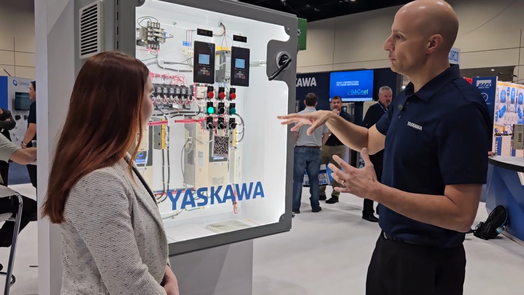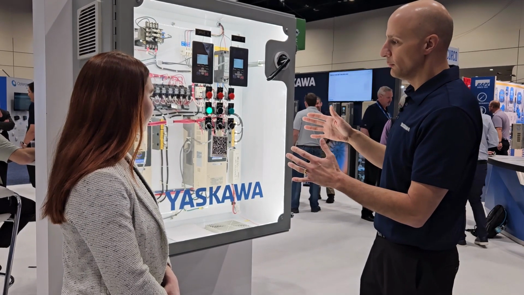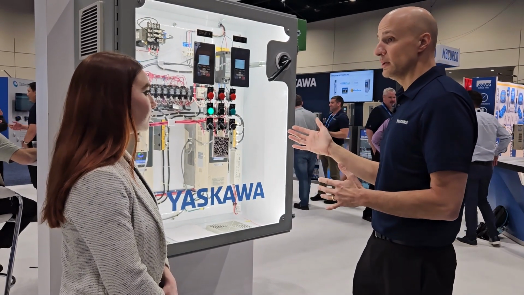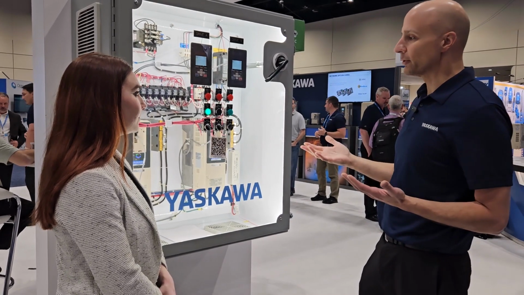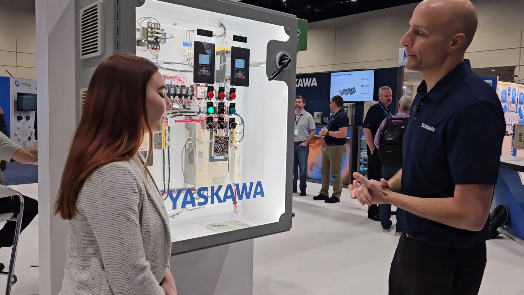The redundant system, because you can ramp up the motor with drive A or drive B, is better for specific applications. Got it. That makes sense.